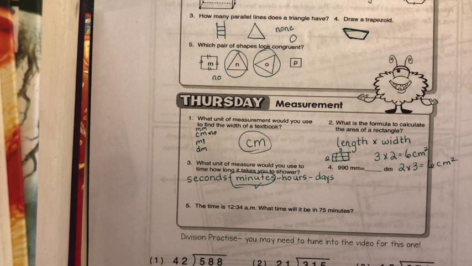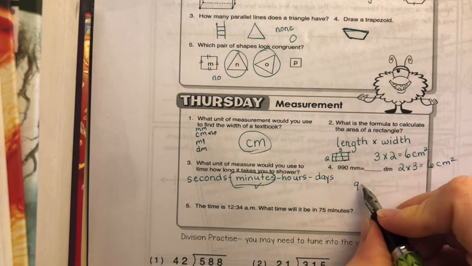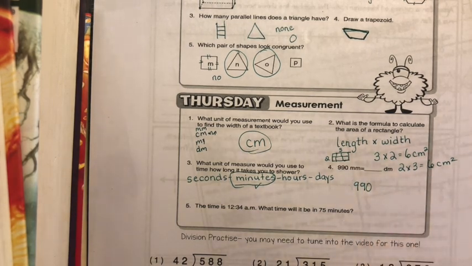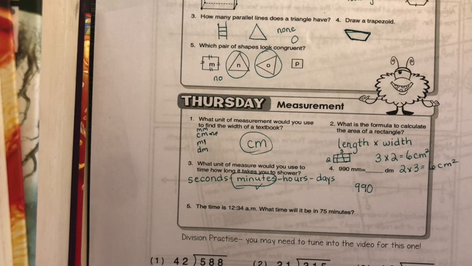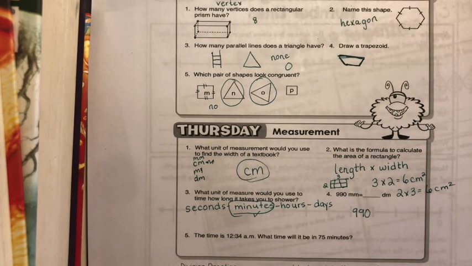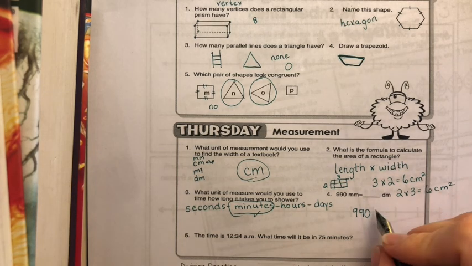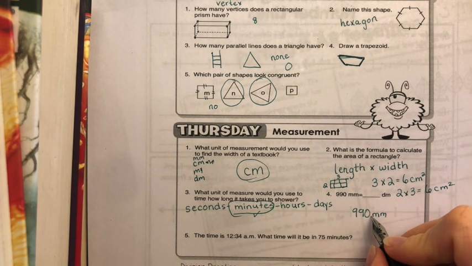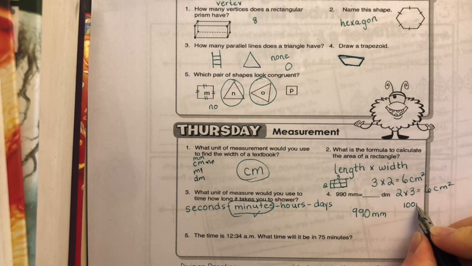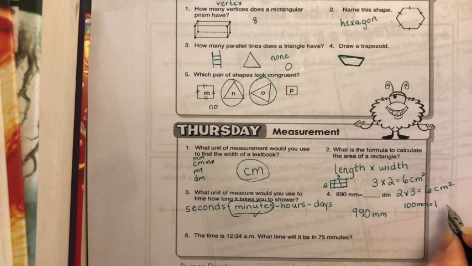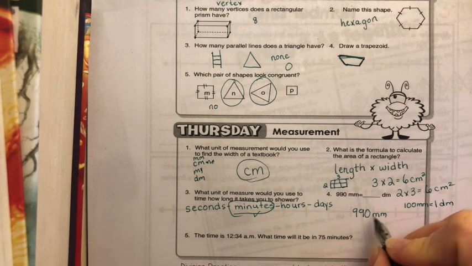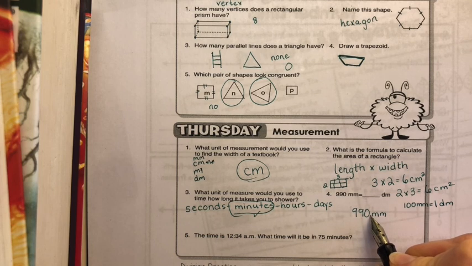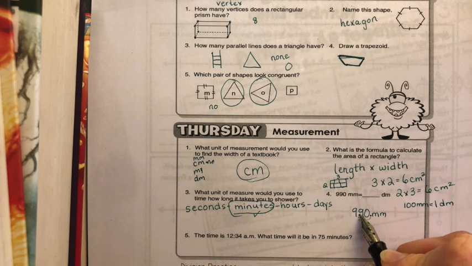Okay, number 4, 990 millimeters. And how many decimeters is that? So to find out, you just have to divide. That's millimeters, and to turn it into decimeters, you have to move your decimal place 2 places. Because there's 100 millimeters to 1 decimeter, you need to divide the millimeters by 100. And to do that, you take your decimal place and you move it 1, 2 places.